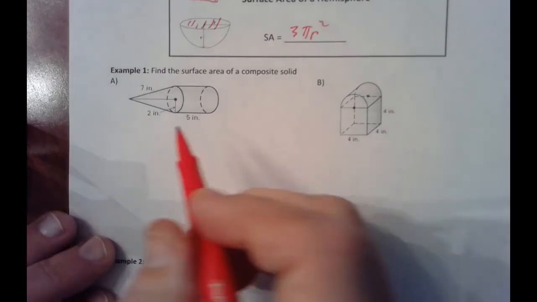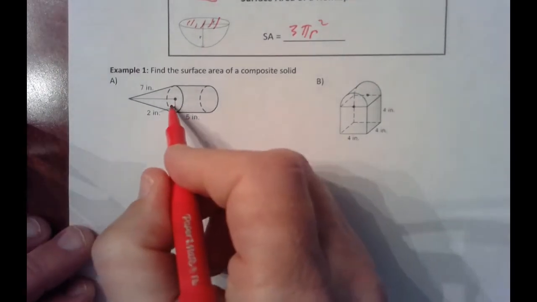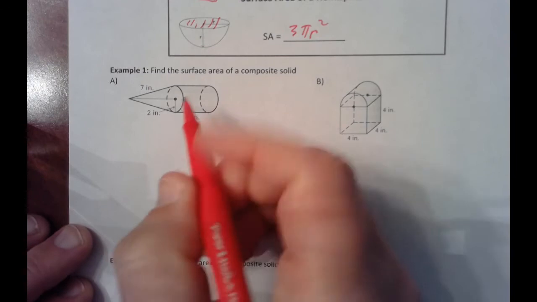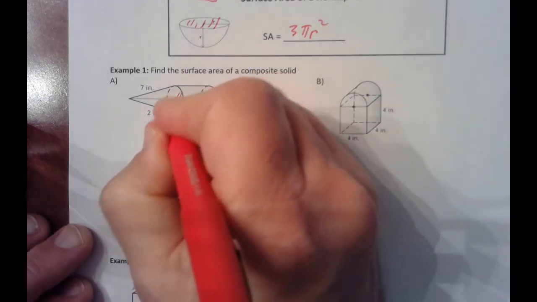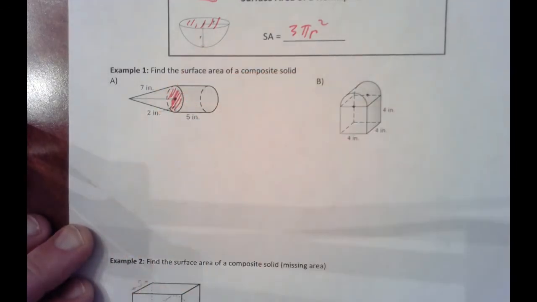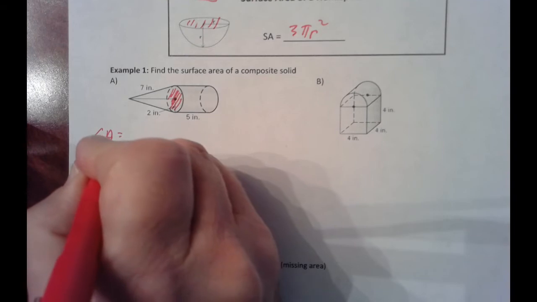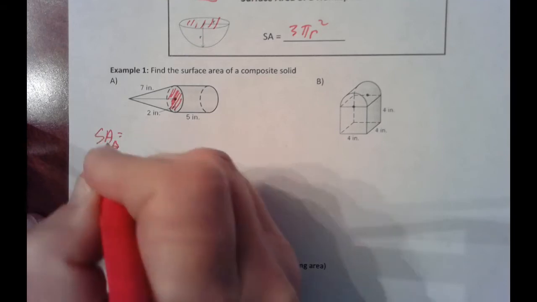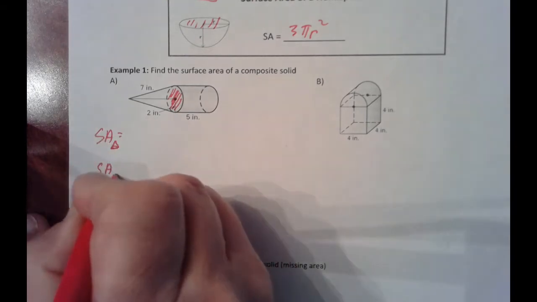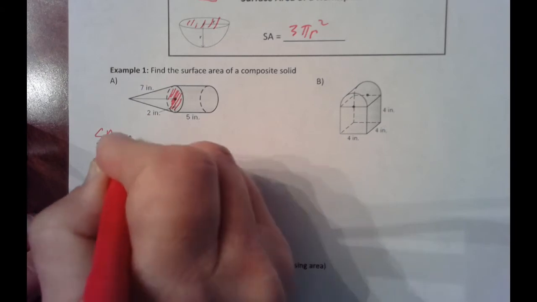Alright, so I've got a cone on the top of a cylinder, but since they meet here, I am not going to account for this circle because that's on the interior of the object. So if I've got my surface area, and sometimes I'll just draw a little picture of what I got. So I got my little cone, and then I've got my cylinder. Sometimes I write the words, you do you.